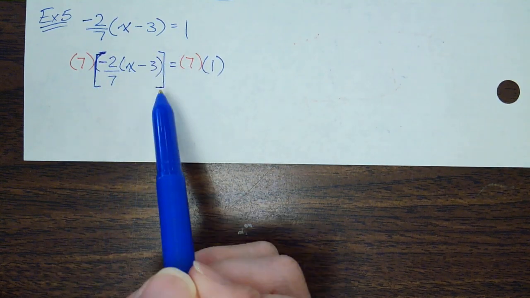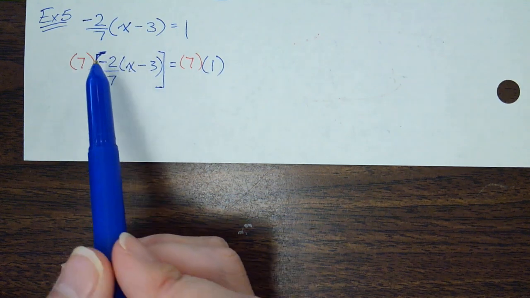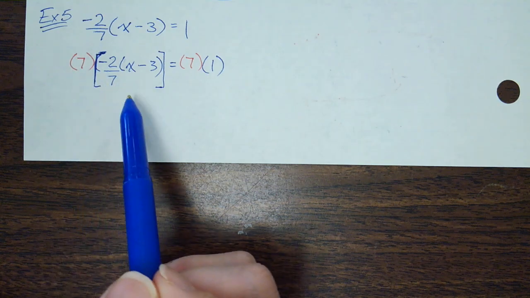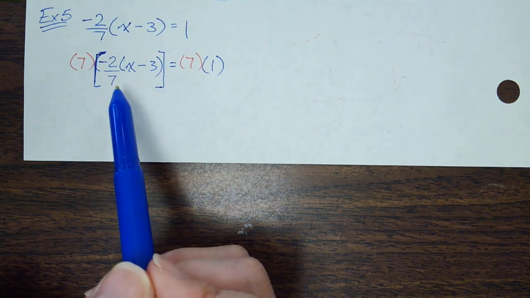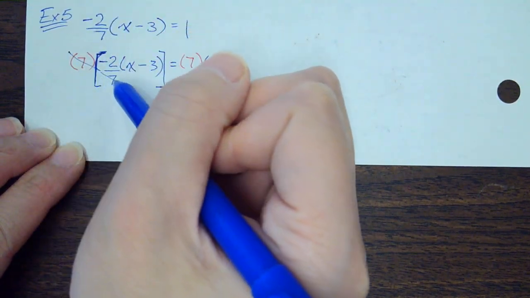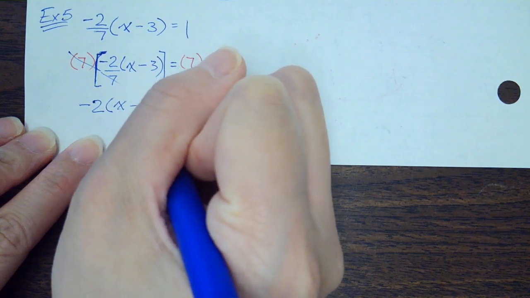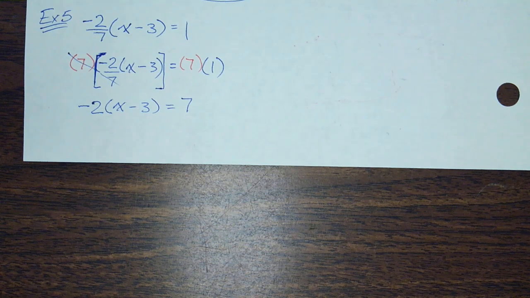You're multiplying. So that's why I put the square bracket, to show that it's multiplication. What happens to the 7? Yep, cancels out. In other words, 7 times negative 2 divided by 7, you're just left with negative 2 times that. And then 7 times 1, 7.